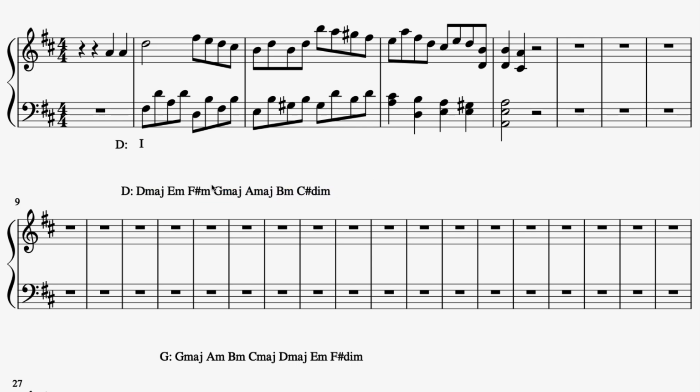Okay, there's all our chords. So with the root of B, we have B minor, that's a 6 chord. Okay, that's totally cool. Now let's go here.